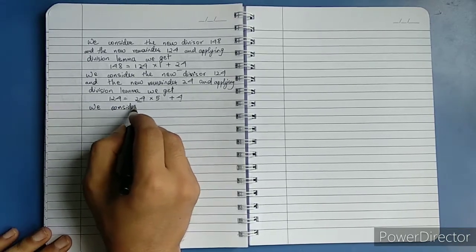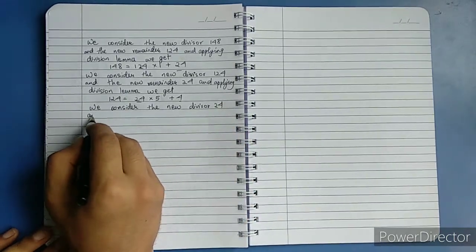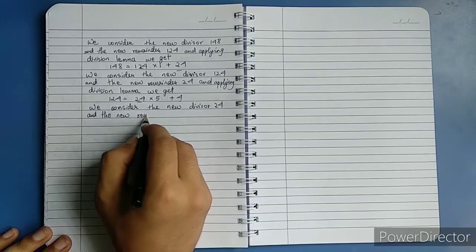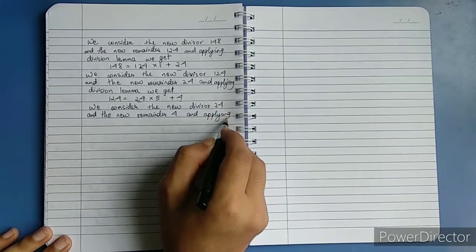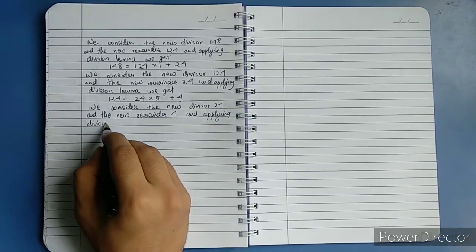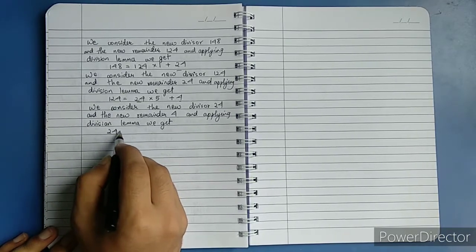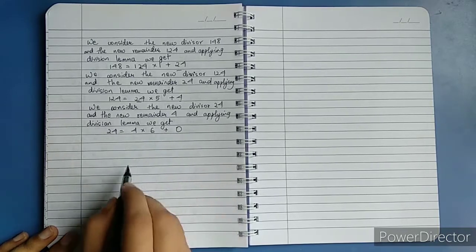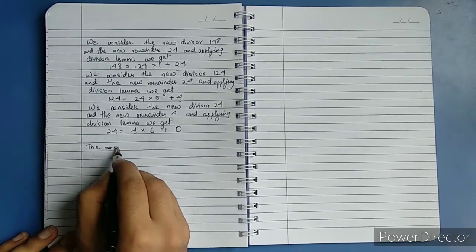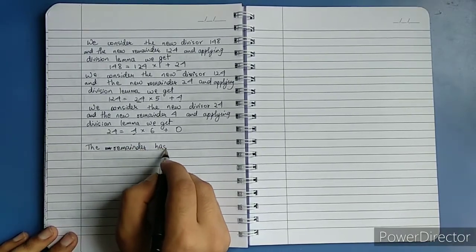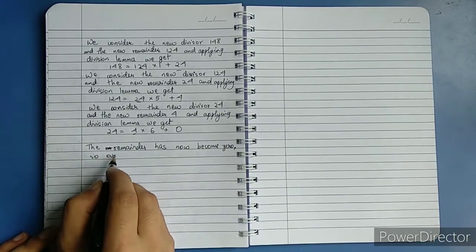We consider the new divisor, that is 24, and the new remainder, 4, and apply division lemma. We get 24 equals 4 into 6, 6 4s are 24, plus 0. So what is our last divisor? 4. So the remainder has now become 0. So our procedure stops.